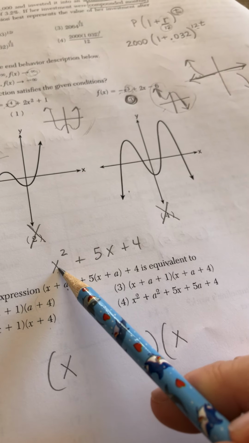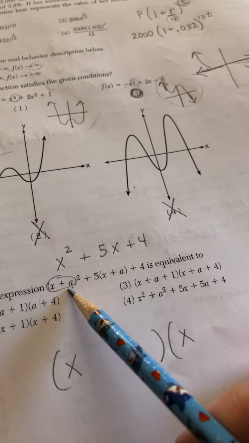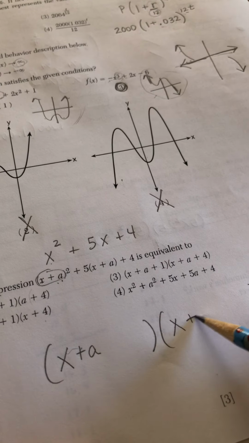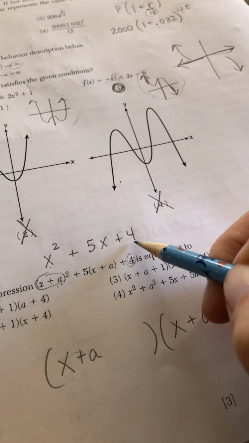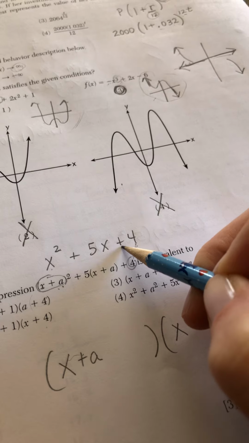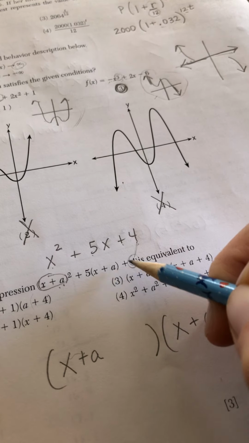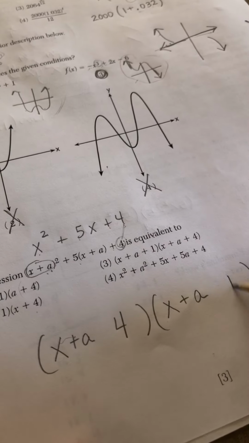It's not x squared, it's x plus a squared. So it would be x plus a times x plus a. Well, then I'd go to the back, right? I'd look for factors of 4 that add to be 5. Same thing, factors of 4 that add to be 5. That's going to be 4 and 1.